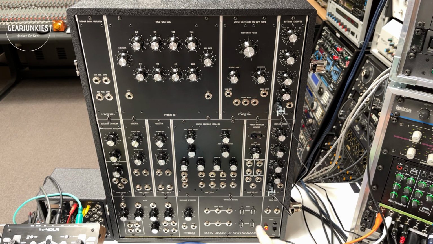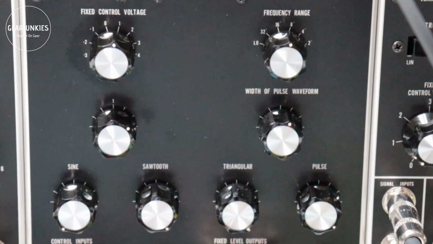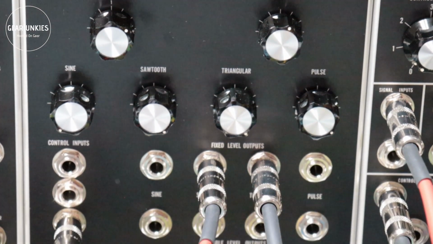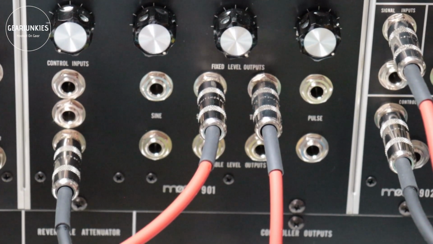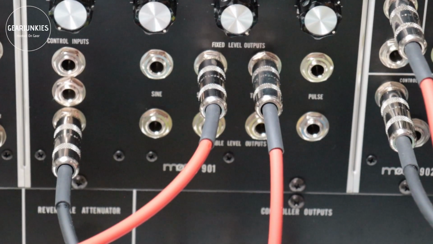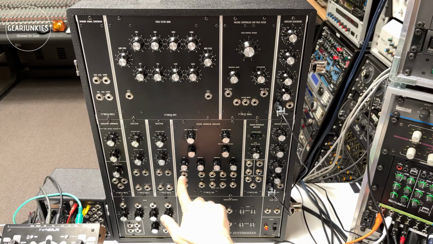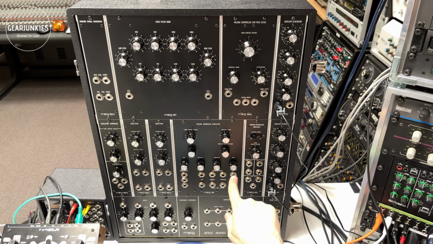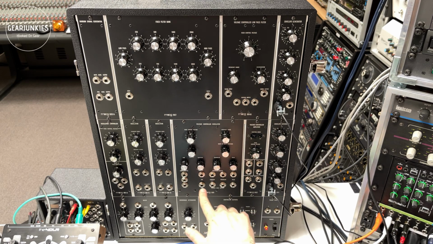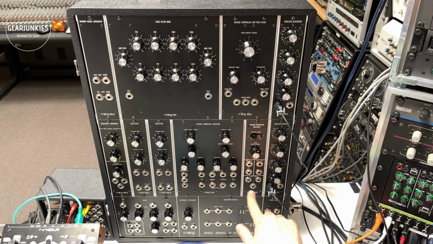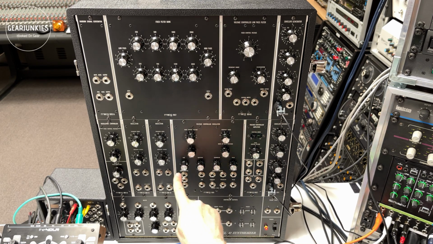Then next to it is the 901 voltage controlled oscillator, and this one has its own control inputs, and it also has sine, sawtooth, triangular and pulse outputs, and they are available as fixed levels or as variable level outputs, and the level can be adjusted with these knobs.